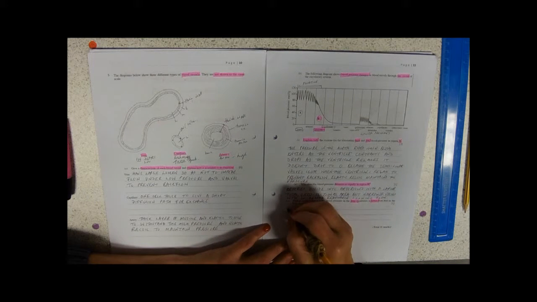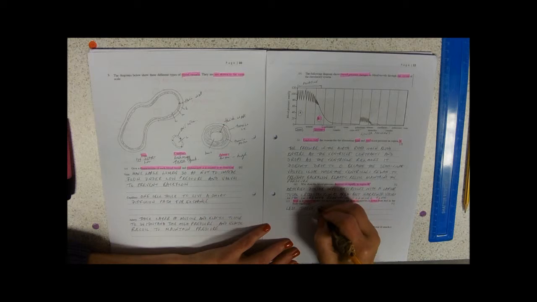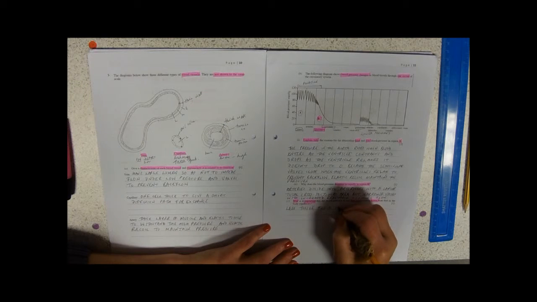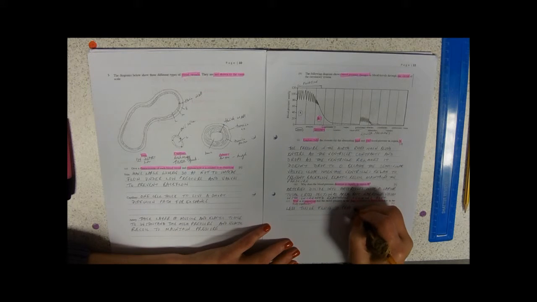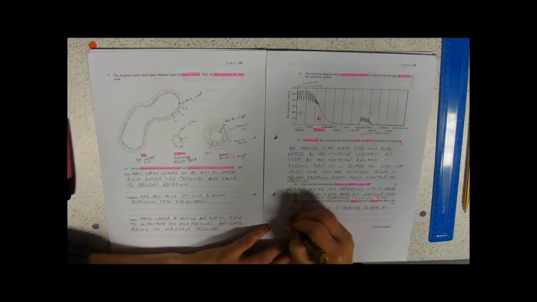So less tissue fluid because of blood pressure.